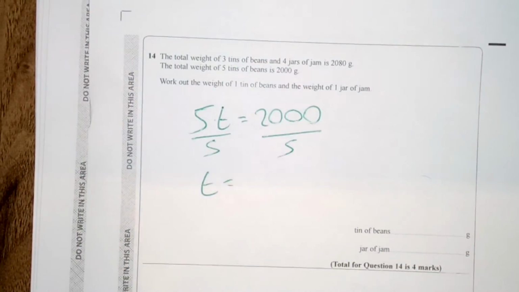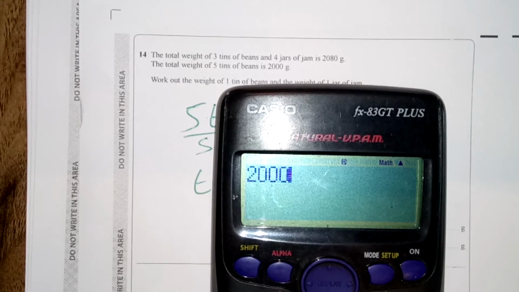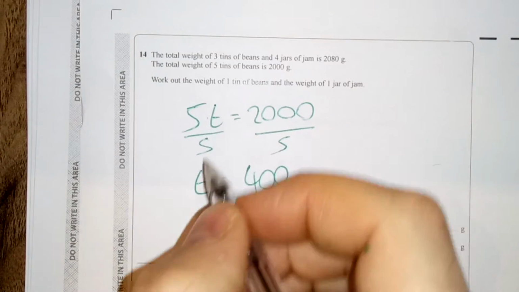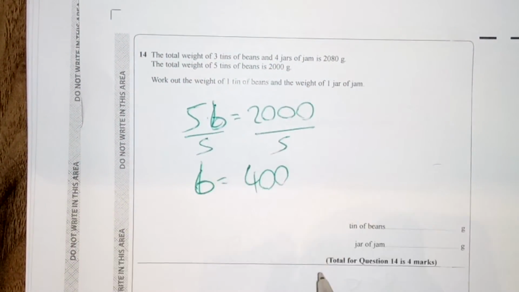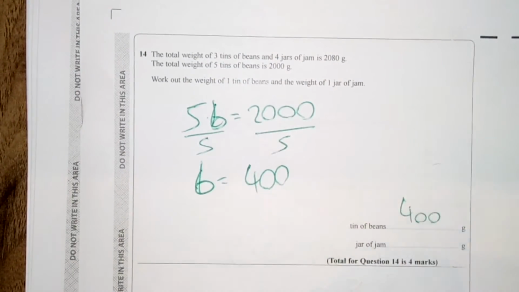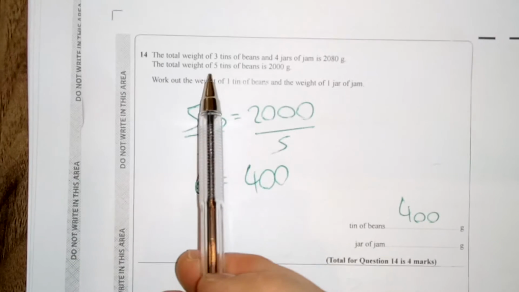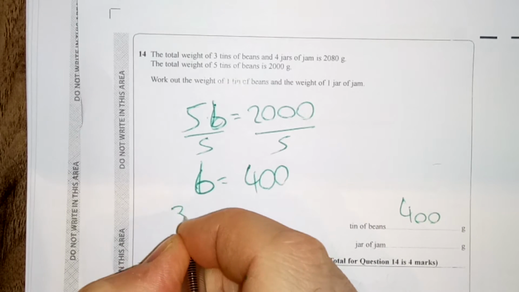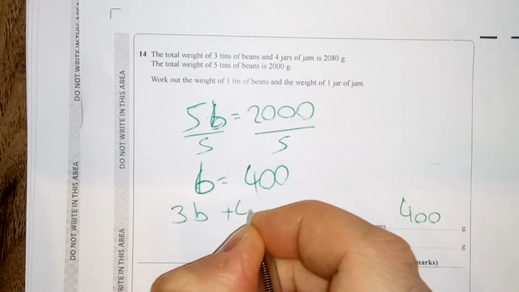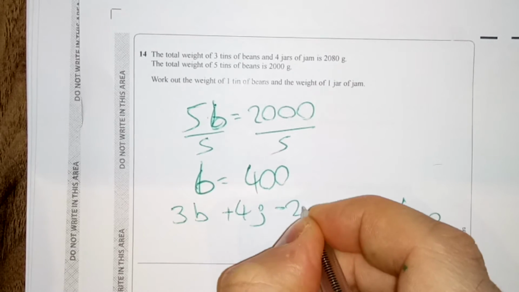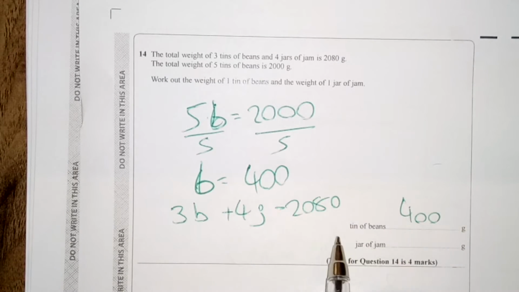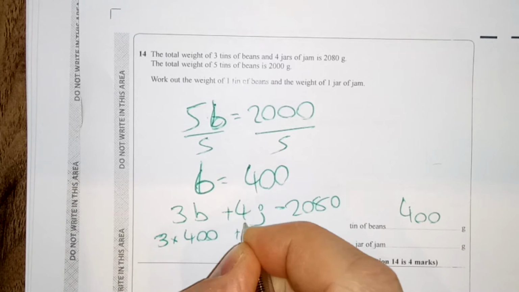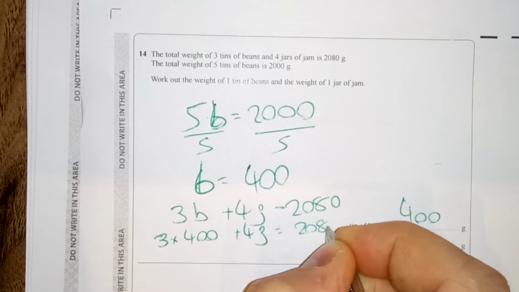So tin equals, what is my calculator? 2,000 divided by 5 equals 400. Sorry, I should have put B for beans, so beans is 400. Okay, now 3 tins of beans and 4 jars of jam is 2,080, so I'll put 3 beans and 4 jars equal 2,080. Now we actually know what the beans are. Beans are 400. So it's 3 times 400 plus 4 jars equal 2,080.